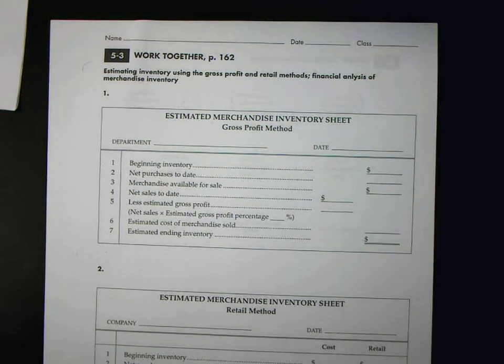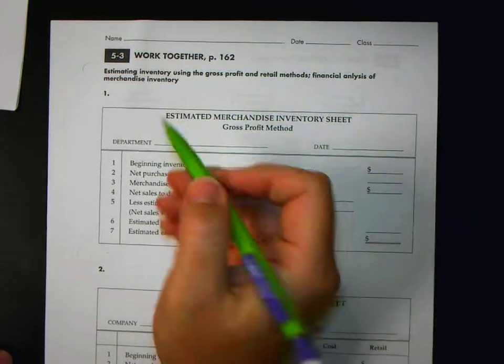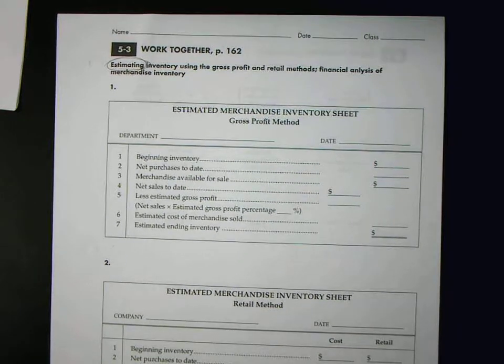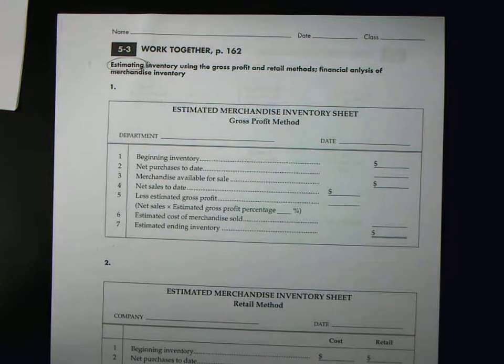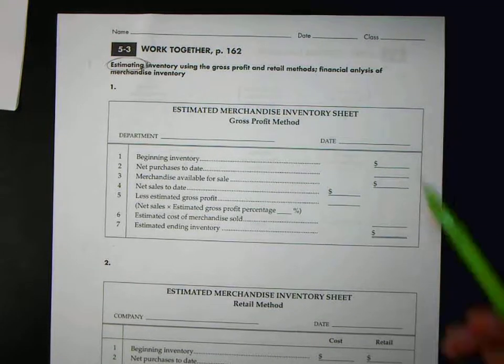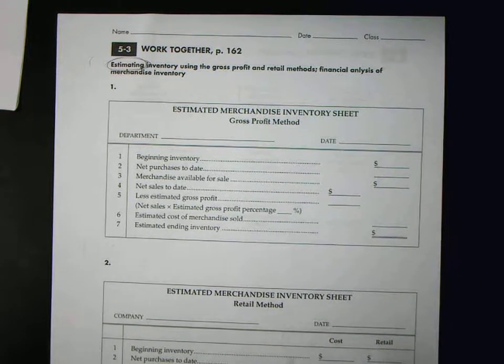So, these are two ways to estimate. Notice estimate is here. This is just an estimation, and estimations are fine for the quarterly reports, for the semi-annual reports, for the monthly reports. We want actual numbers for our end-of-year reports, but in the interim, we may have to do some estimation. And there's two methods, gross profit method and retail method. So we're going to go through those.